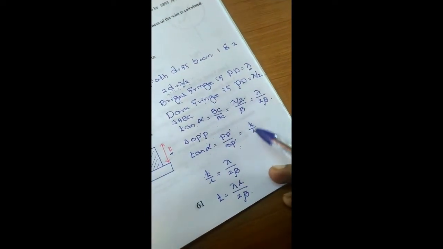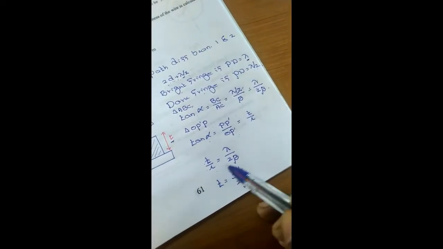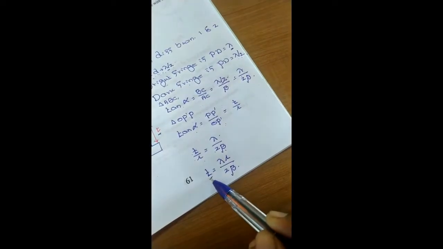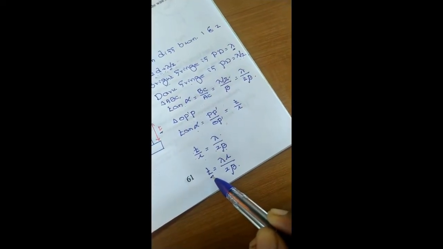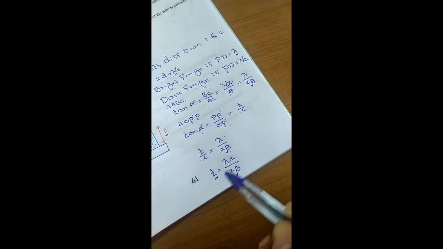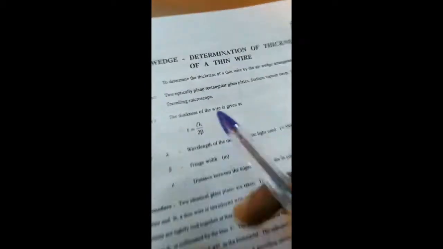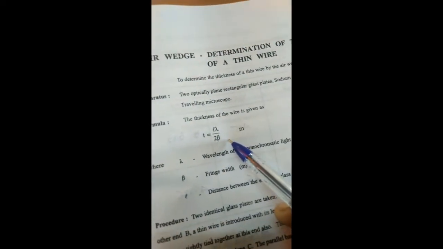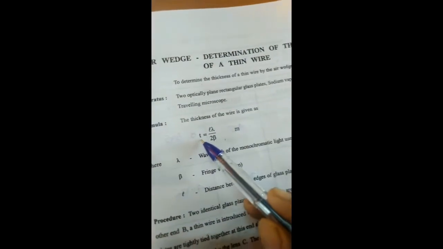So comparing these two equations, we can write T by L is equal to lambda by 2 beta, or the thickness of the object that is kept in between the two glass plates, T is equal to L lambda by 2 beta. That is the equation that is used here. See, we have T is equal to L lambda by 2 beta. This is the equation that is used to find the thickness of the given object.